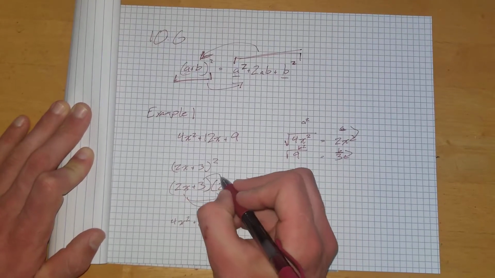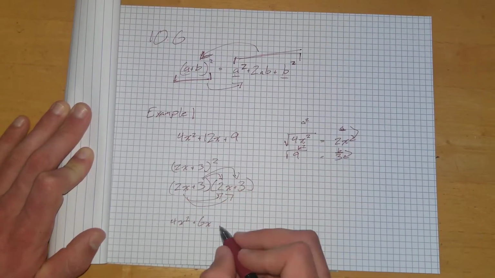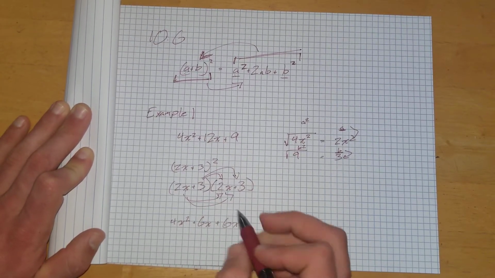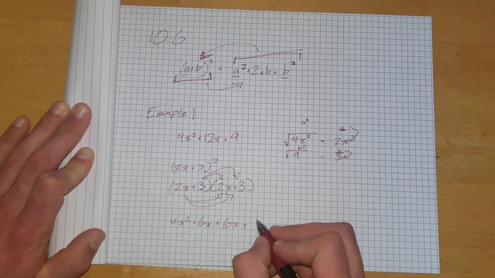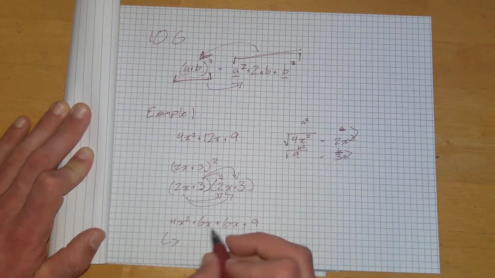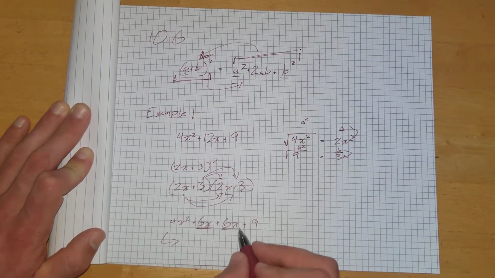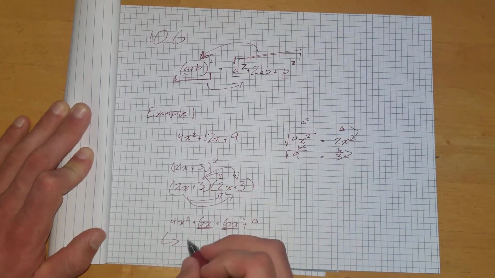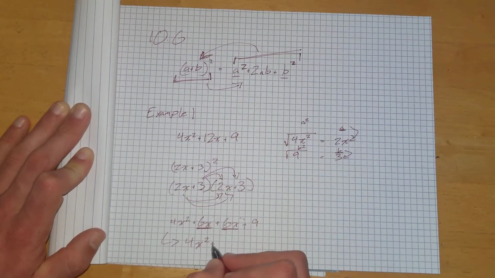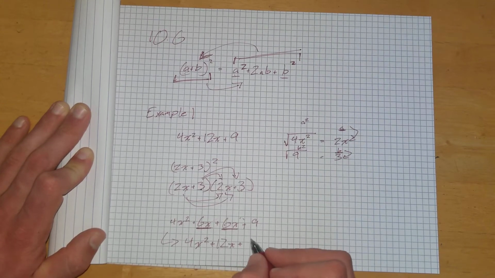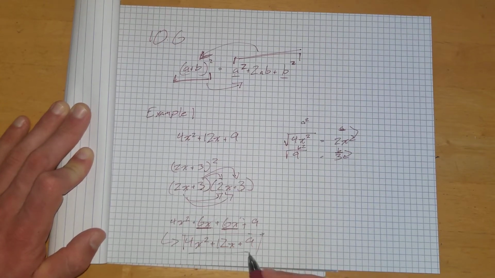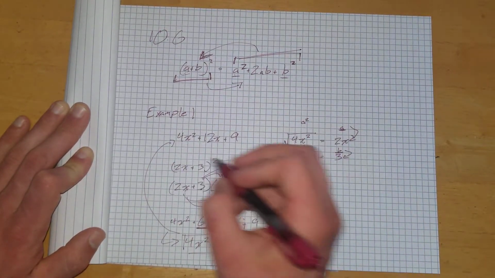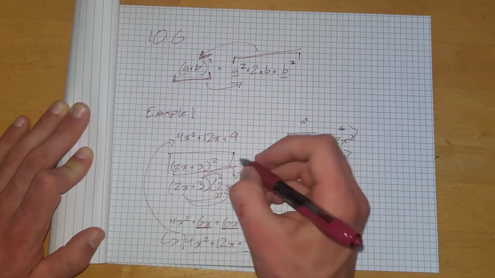I'm going to take this 3 and distribute it. 3 times 2x is going to be 6x, and then 3 times 3 is 9, and we can simplify it since this is the same term as this, right? It has the same degree. We can combine it. We can actually add those to simplify it down to 12x plus 9, which is our original question. So this is our answer.